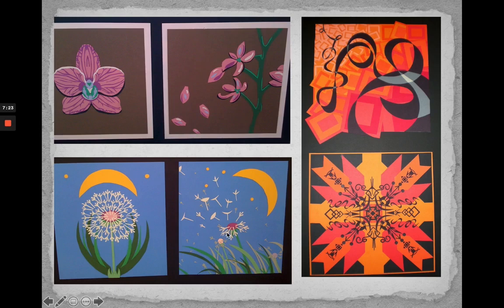Okay, this is a fun one here. They had a really hard time. They were like, how do I put a crescent moon and make that? So even though we never really see the crescent moon that way, they positioned it that way. And then they had a lot of fun with the dandelion fluff in this one. So even if it's kind of realistic, it can still be abstract.